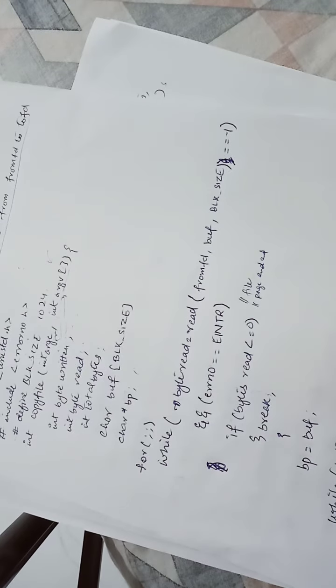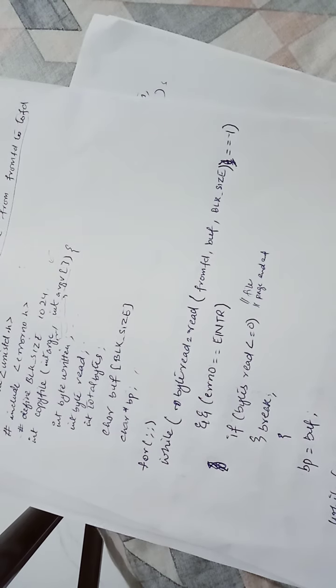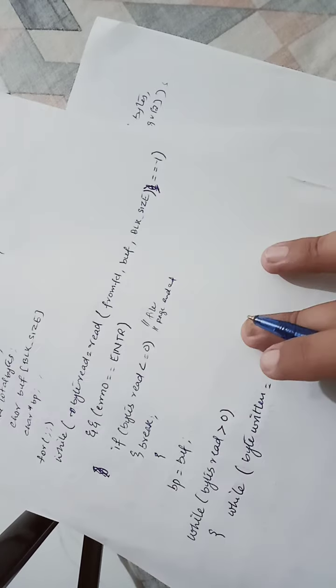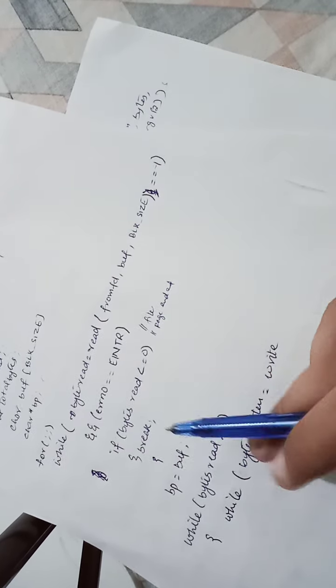So what we would write is, while the condition would similarly repeat for bytes written, it would be equated with the write function. It takes similar parameters. While bytes read is greater than 0, the similar situation up above would be repeated.